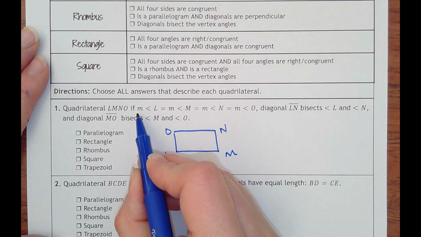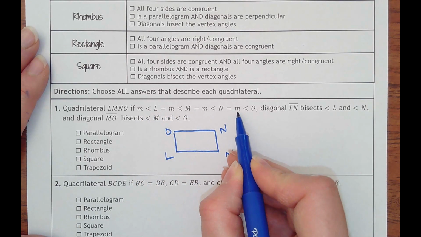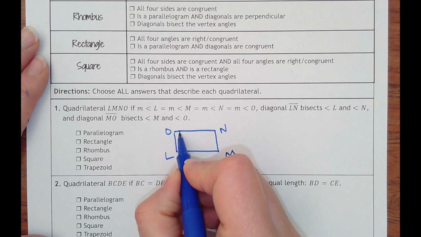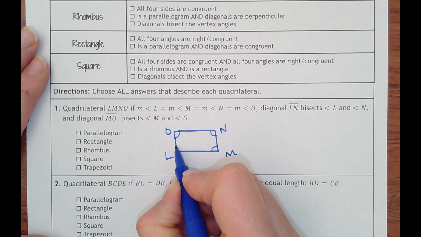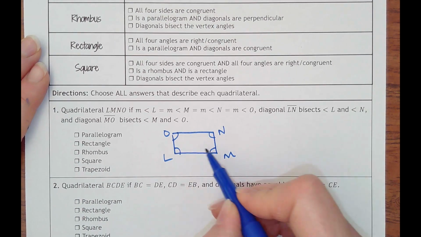It says that the measure of angle L is equal to the measure of angle M is equal to the measure of angle N equal to the measure of angle O. So equal, equal, equal, equal. That right there means it could be a square, could be a rhombus, could be a rectangle, definitely not a parallelogram, as in just a parallelogram. So I should say that it could be a parallelogram also, but it's not one where it's got just these two equal and just these two.